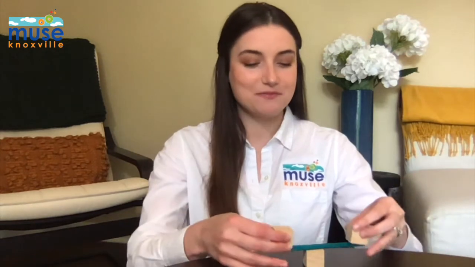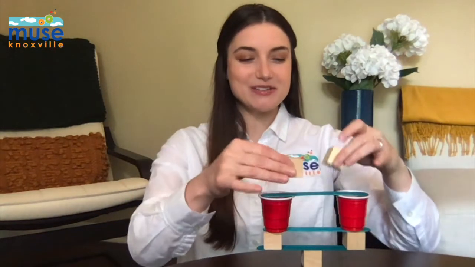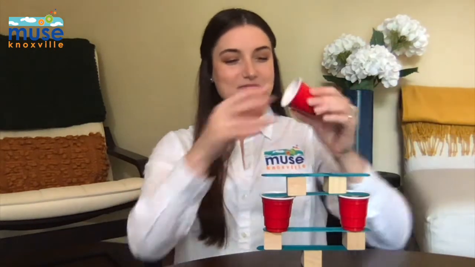If I want to put something on my structure, I need to make sure I'm putting the same thing on each side so it stays balanced. If not, it'll fall over. Think of it like a seesaw. Next, I'll add another popsicle stick, and then maybe 2 cups. Now remember, my structure doesn't need to be the tallest, it just needs to be able to stand. I'll keep going with a popsicle stick and maybe 2 more cubes and a popsicle stick and then a cup.